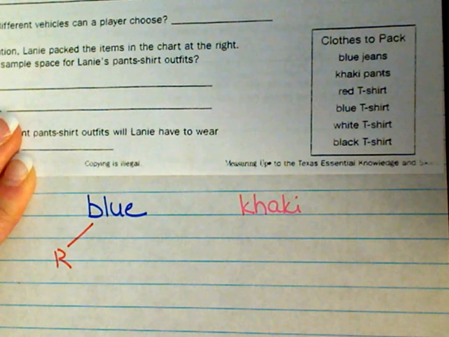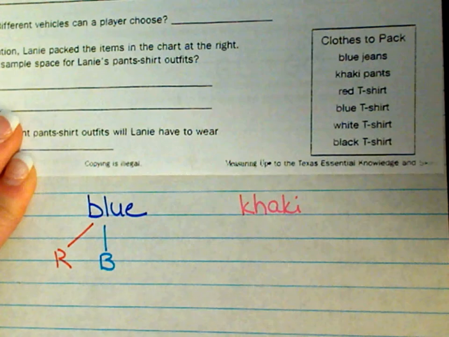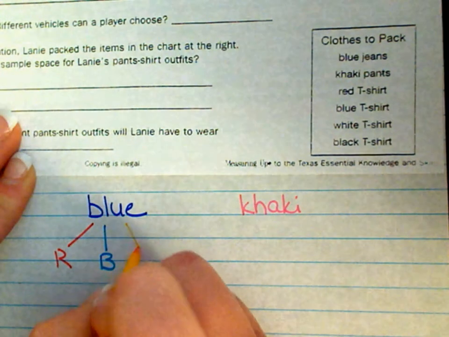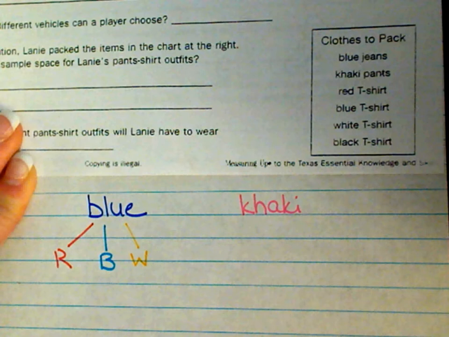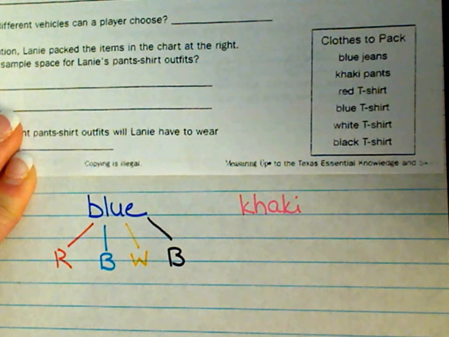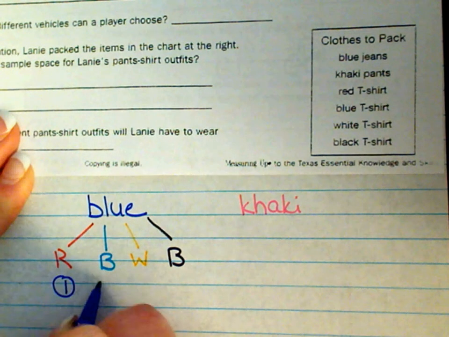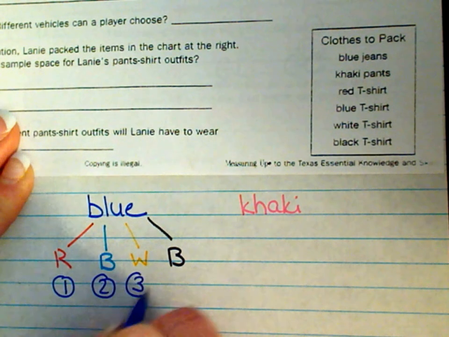I could pair blue jeans with a blue t-shirt. I could pair blue jeans with a white t-shirt, and I could pair blue jeans with a black t-shirt. Again, I have possible combinations. For my blue jeans, I have 4.